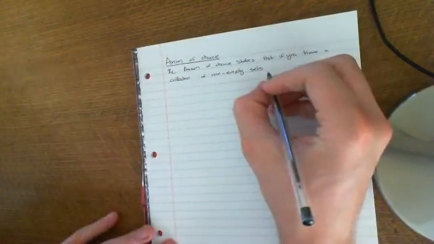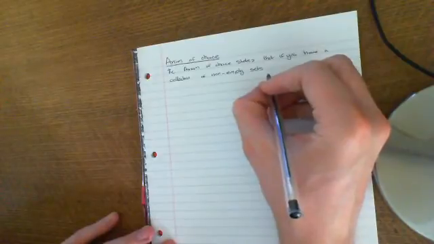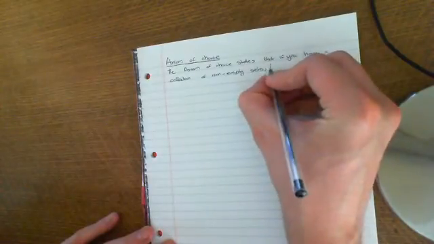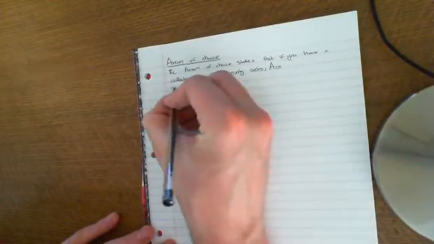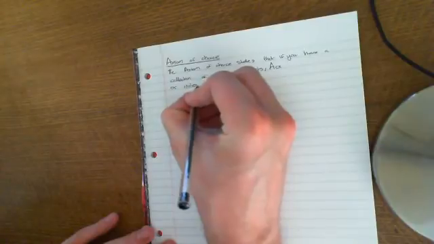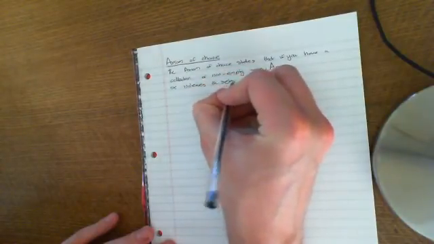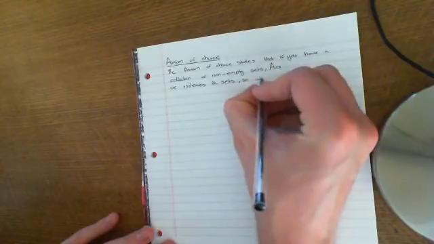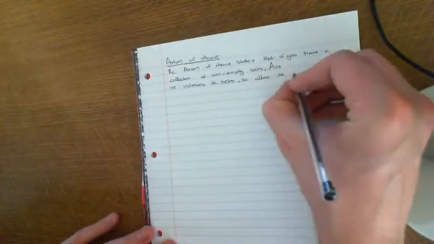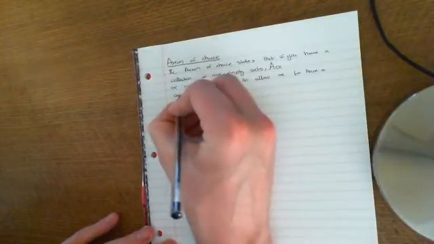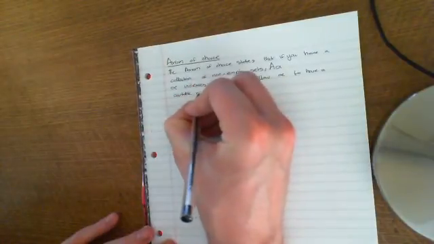If you have a collection of non-empty sets, so let's index it. So A alpha, where alpha is an arbitrary index. Alpha indexes the sets. So allow me to have a countable number of sets for a moment.